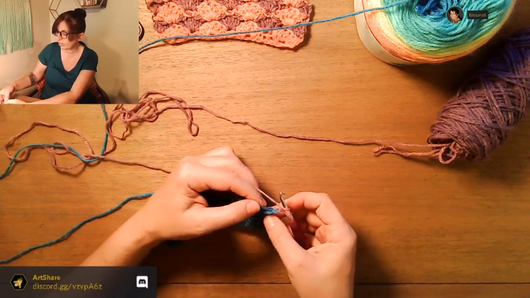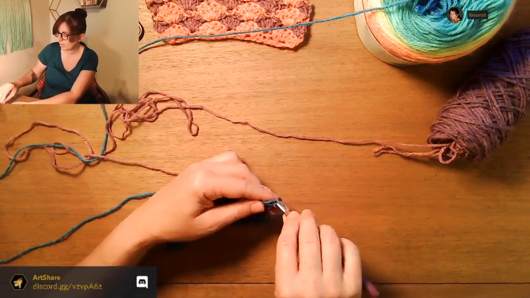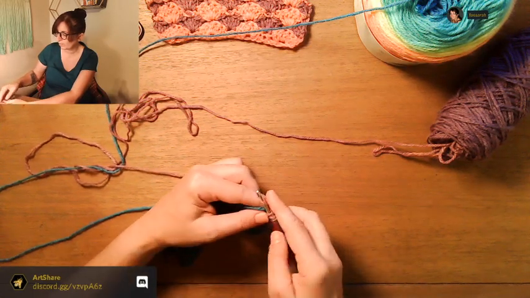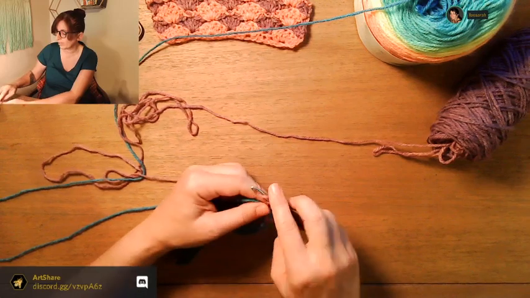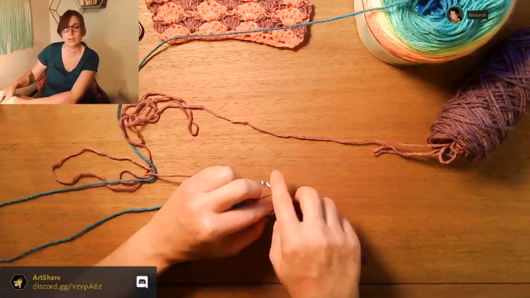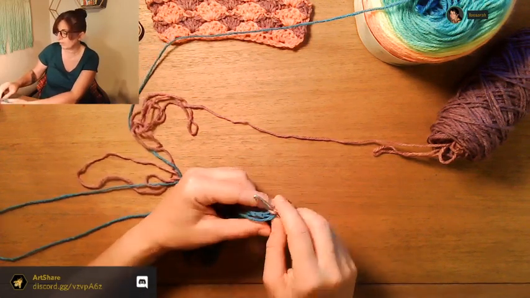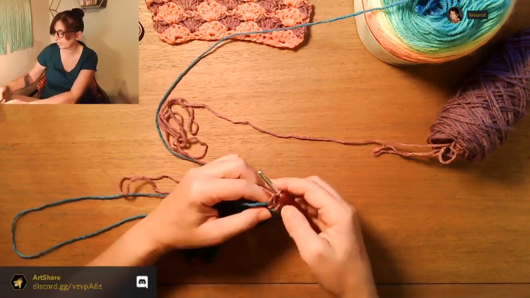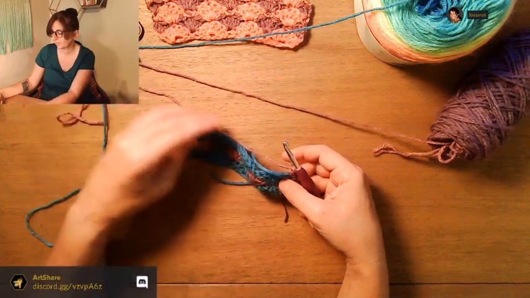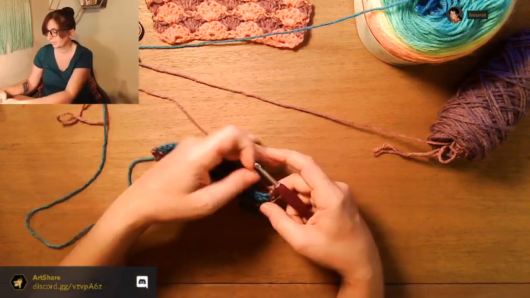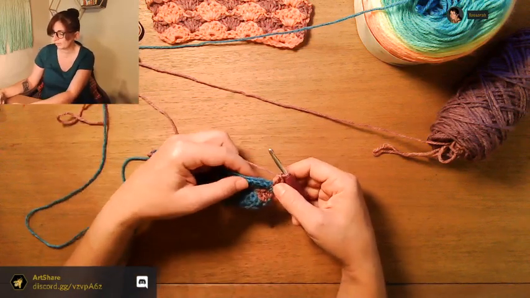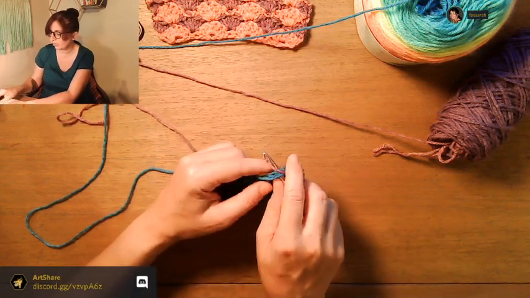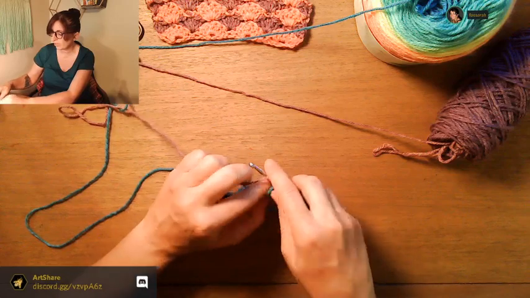And we're going to double crochet 2 more, because that first chain 3 counts as 1. We're going to do right into that first single crochet, right around the blue yarn. So just 3. Then we will go into the middle blue stitch of our shell and do a single crochet.